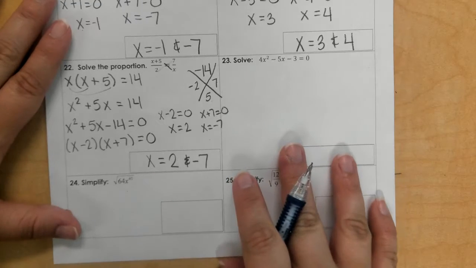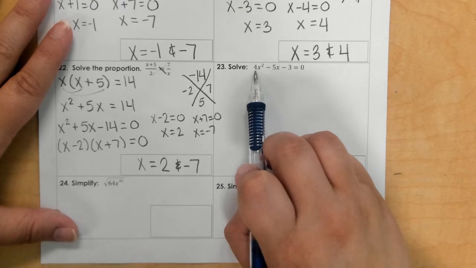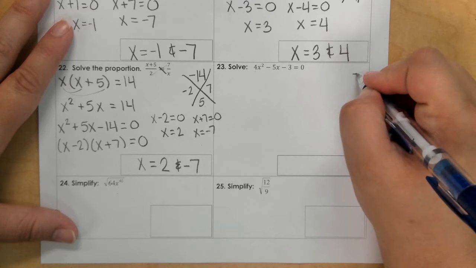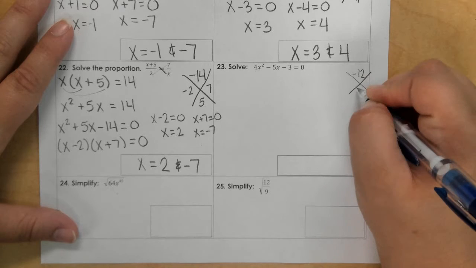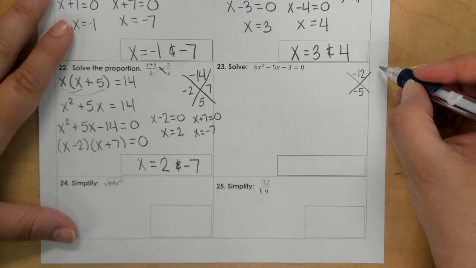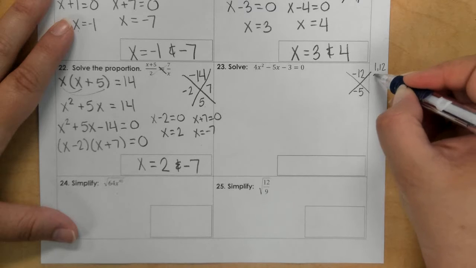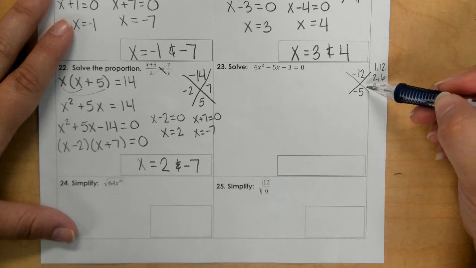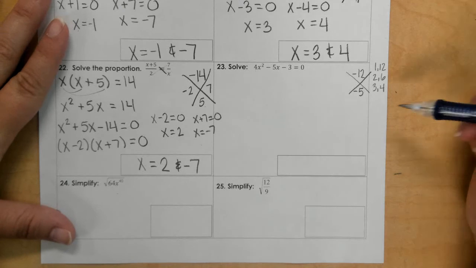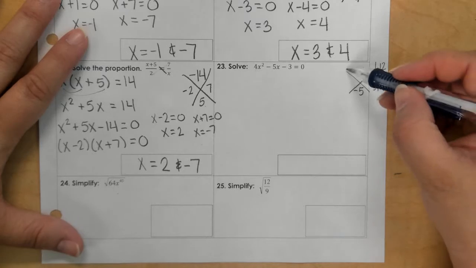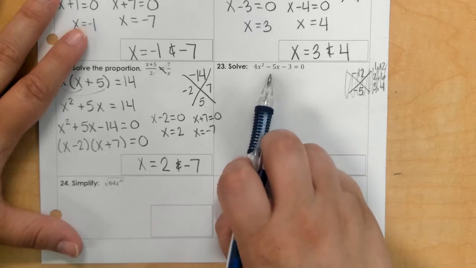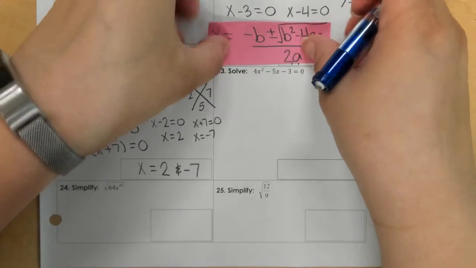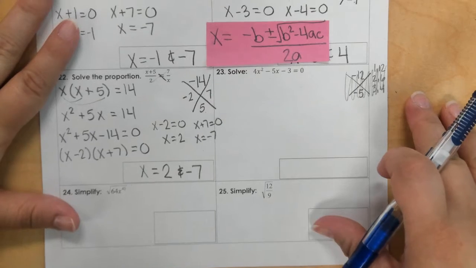For number 23, we see that the number here is bigger than 1, so that's the bottoms up. So if I take 4 times negative 3, I get negative 12. And I'm trying to get to negative 5. So 12. I've got 1 times 12, 2 times 6, and 3 times 4. Well, none of these can get to negative 5. So this means I can't factor it. And we learned that if we can't factor a trinomial, then we use quadratic formula. So we're going to use this formula to go ahead and solve 23.